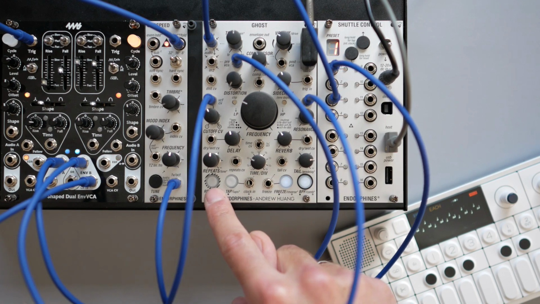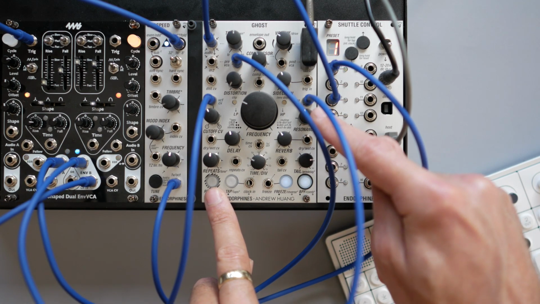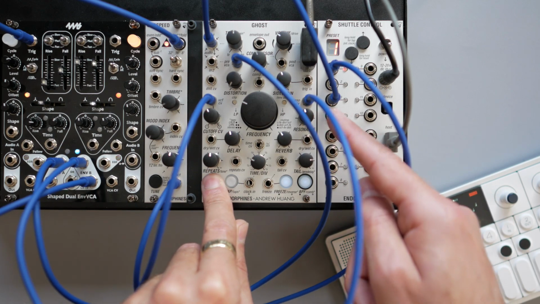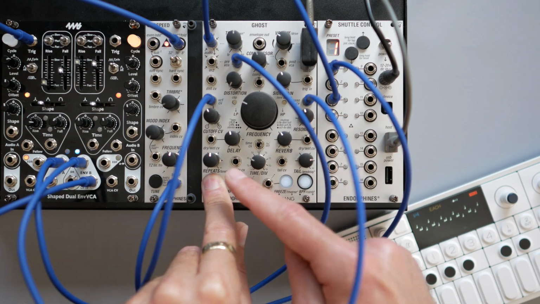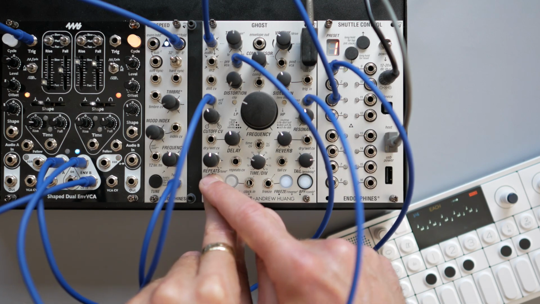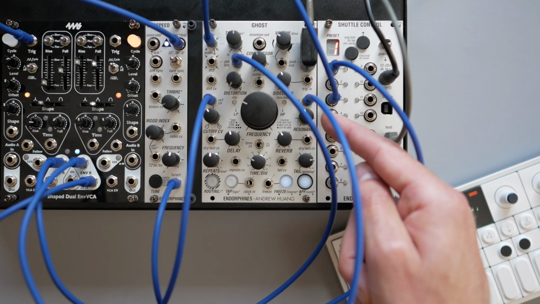As soon as I press the routing button, that will switch this function to be the sample rate reduction, as you may remember. And you can hear that the sound of this changes too, because now I'm actually modulating the sample rate reduction while I'm holding down shift. And now it jumps back to controlling the resonance.